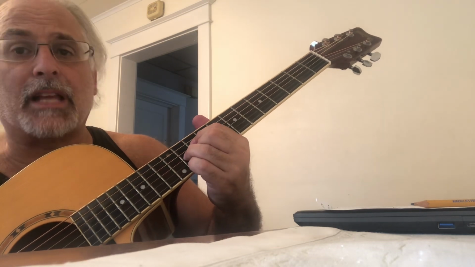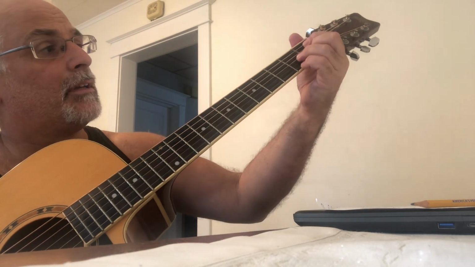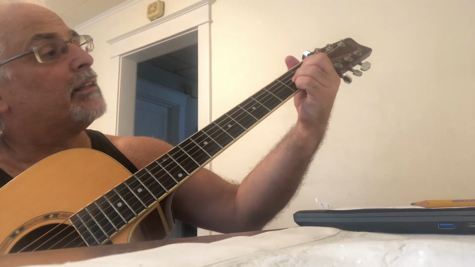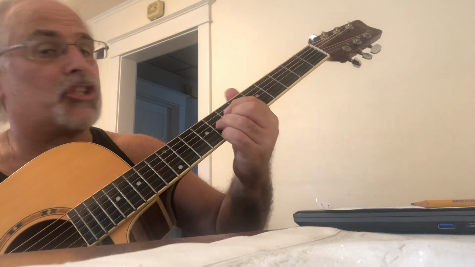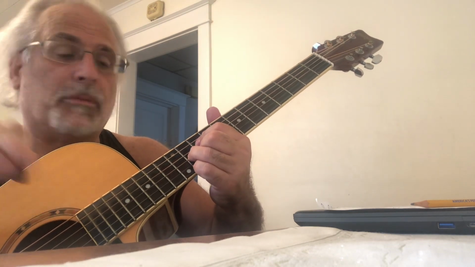Slide up, down to the 11th fret, keep that same shape. So, this is a C diminished chord, and all I'm doing is changing the voicing. They all have the same notes in there, but they're just arranged differently.